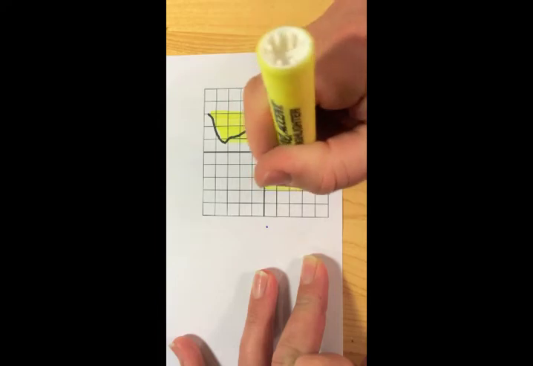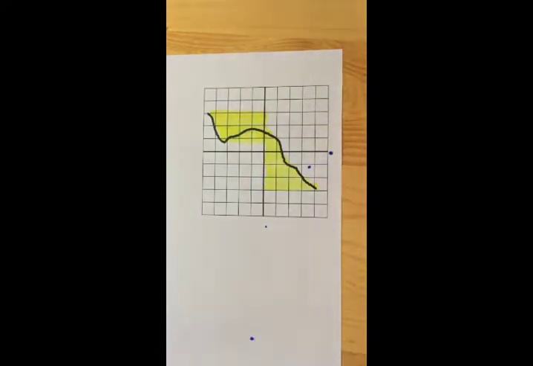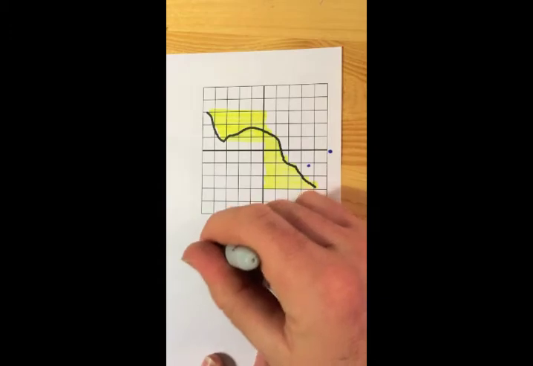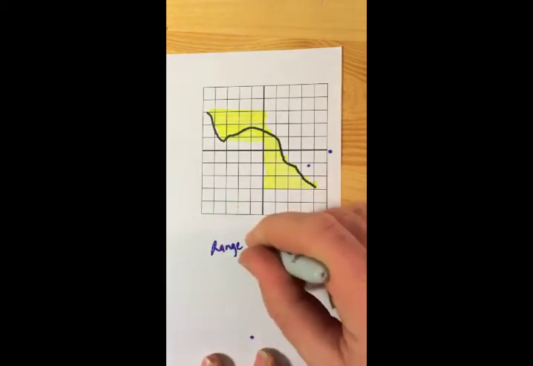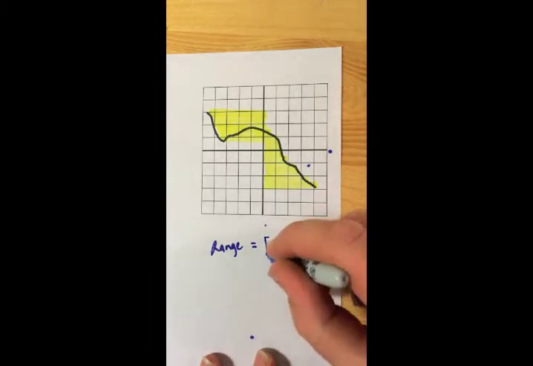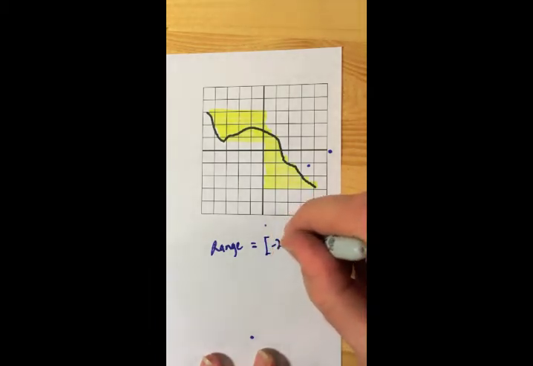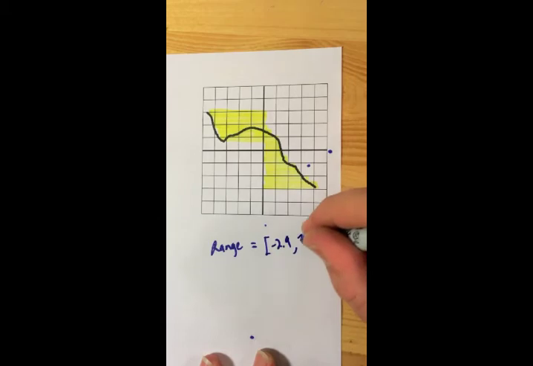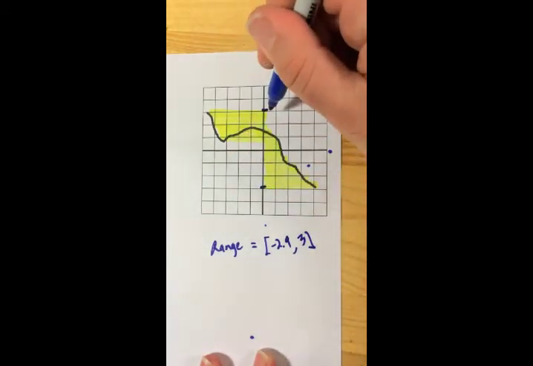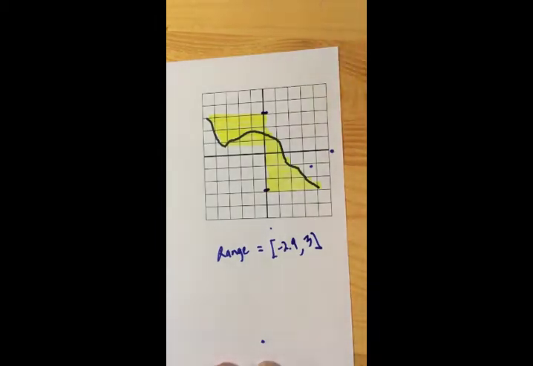Every y value that's ever taken on has to be included in the range. So it looks to me like on this one, the range should be what? It looks like about negative 2.9 to positive 3, because that's where I'm going from here on the y-axis to here on the y-axis.